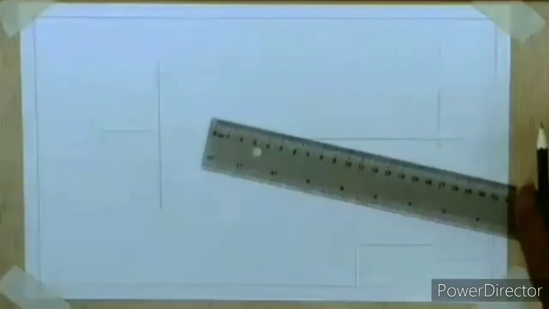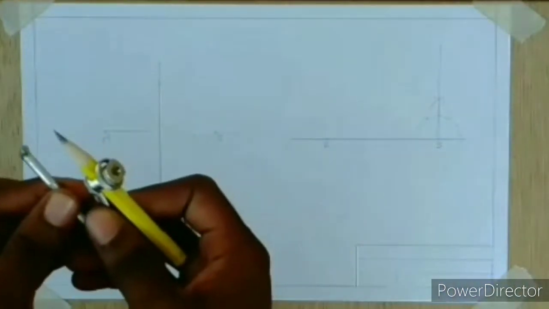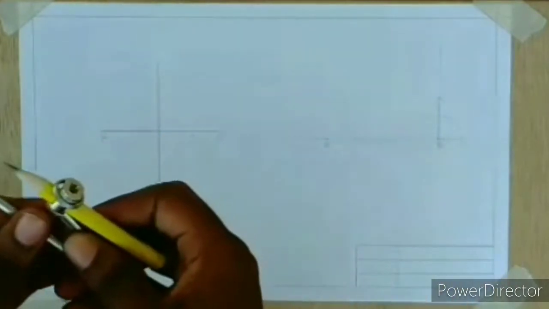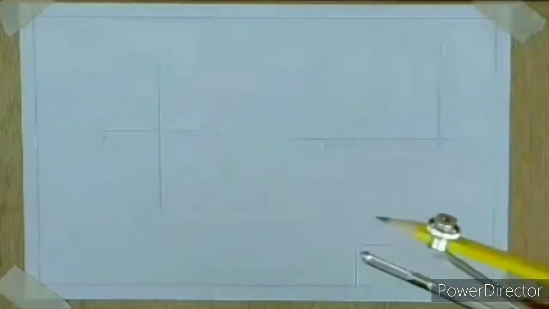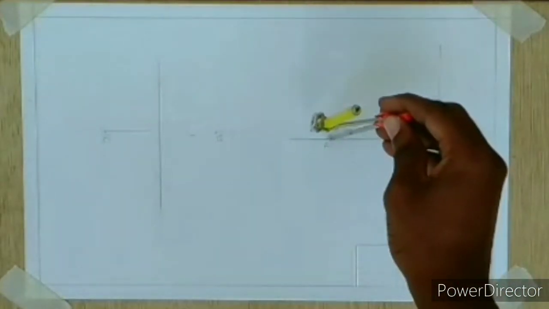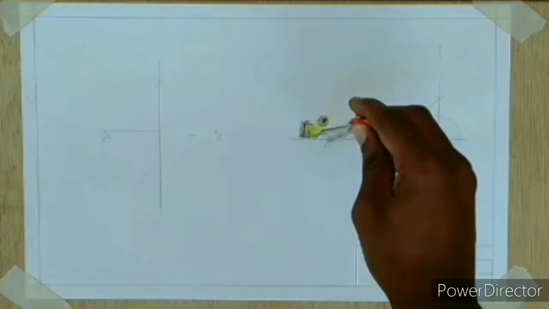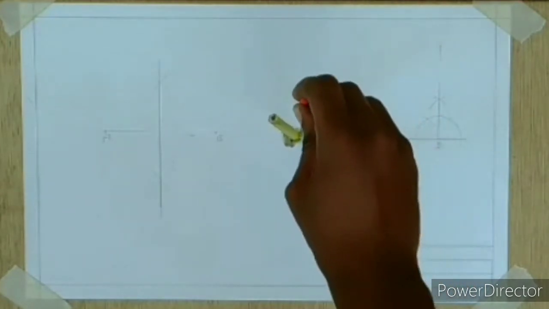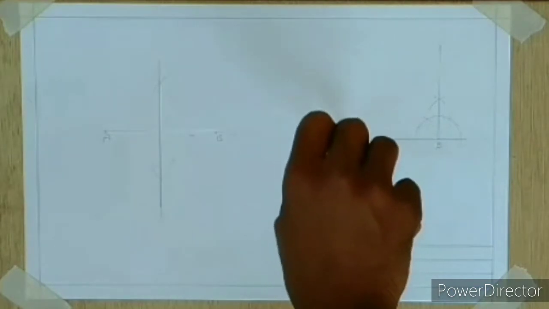Let's extend this line a little. So pick your pair of compass. You open any reasonable radius. At point A, you draw an arc from here to here.